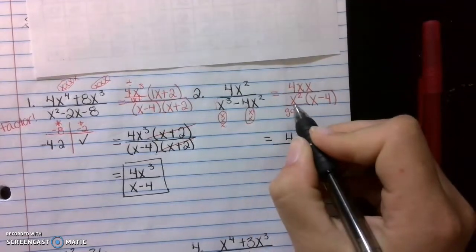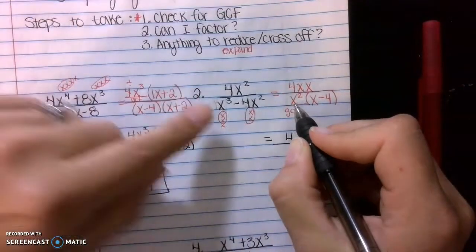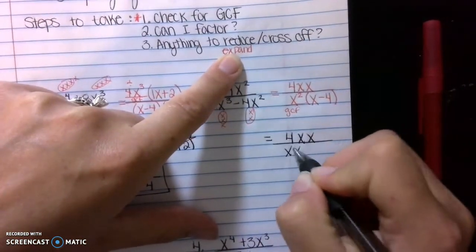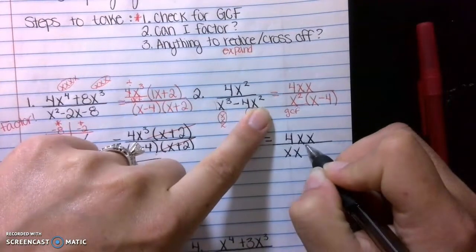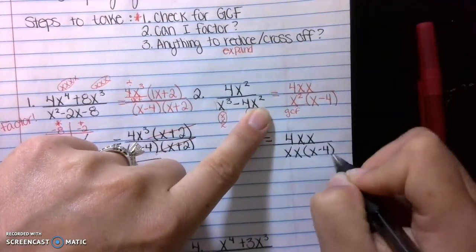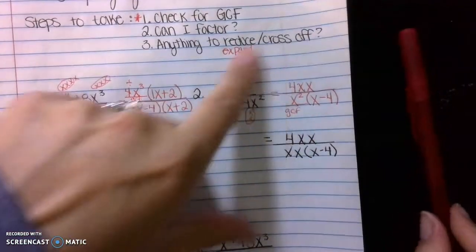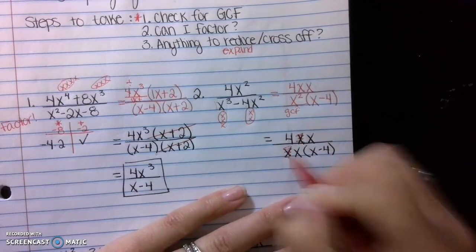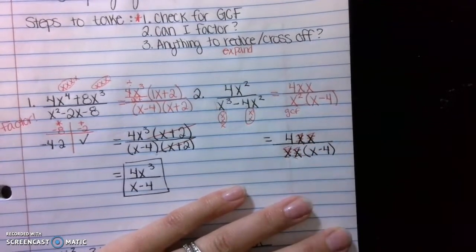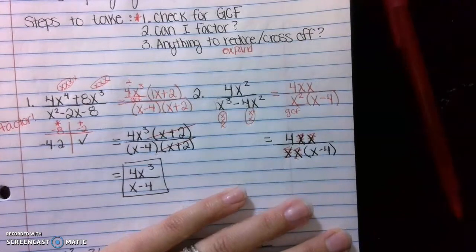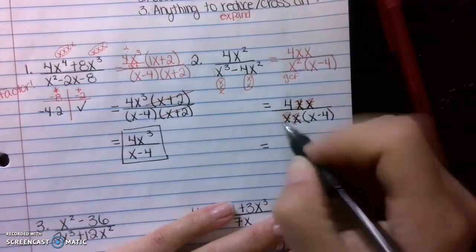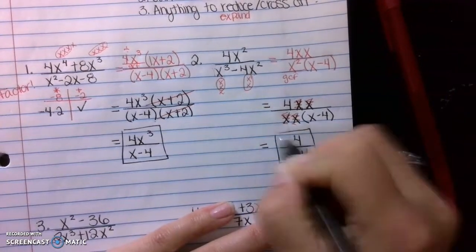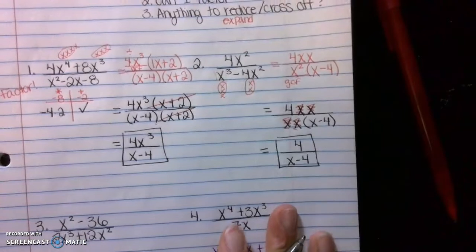all over. Now, here's another thing you could do. x squared, right? I could expand that out as well as x times x in my group of x minus 4. And then taking a look, can we cross anything off? Can we simplify? Well, yeah, I've got an x here on top and bottom, and one here on top and bottom. So I can go ahead and rewrite my answer as 4 over x minus 4. And that would be my final answer.